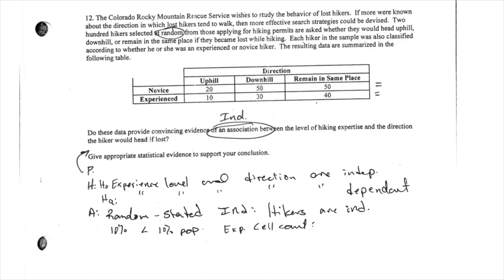I'm going to go ahead and write this down now. So the null hypothesis, and this is going to be the chi-square test of independence. And the test statistic in this case is 1.5.